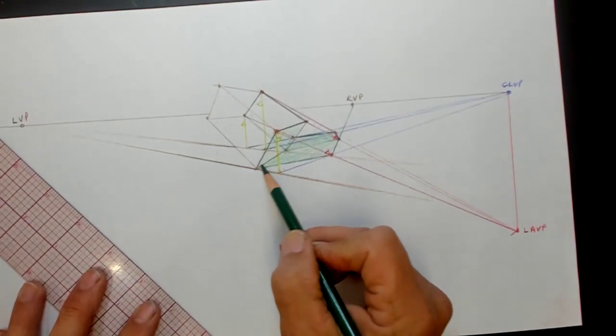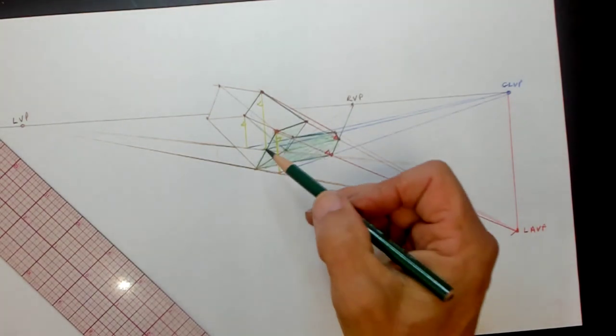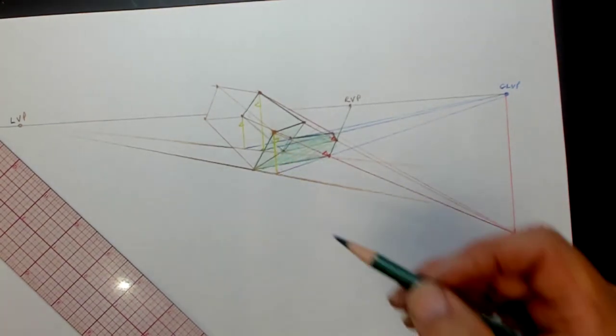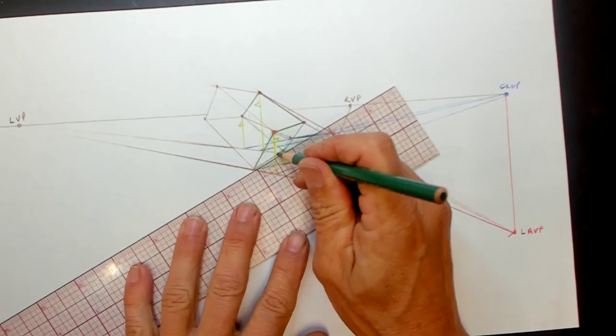This is actually the end of this shadow. This is what you would see for the shadow of this box. None of the other ones will show up, and it's busy enough as it is right here. So I'm just going to stop this now.